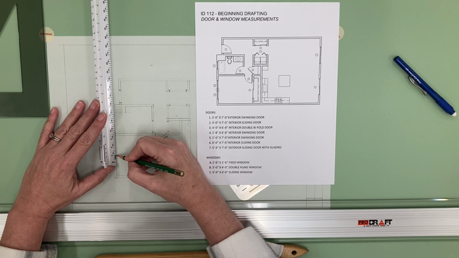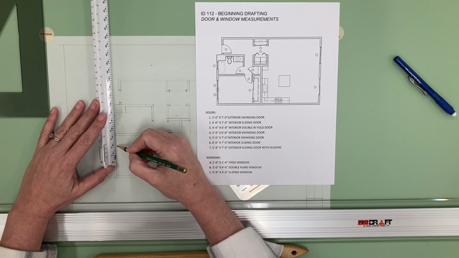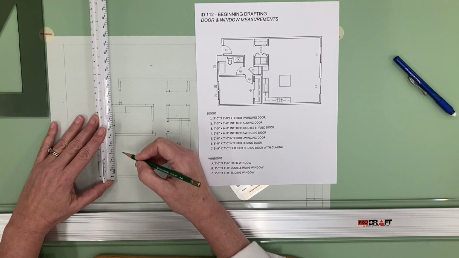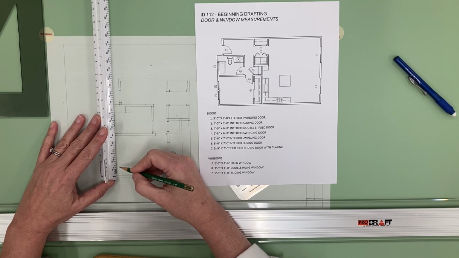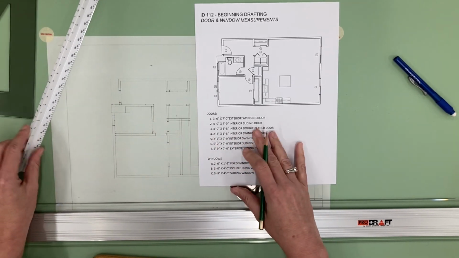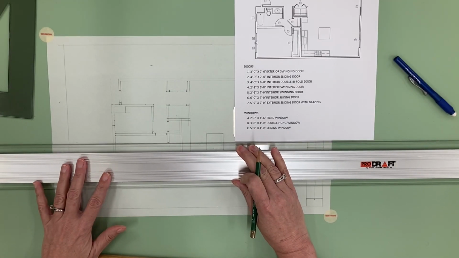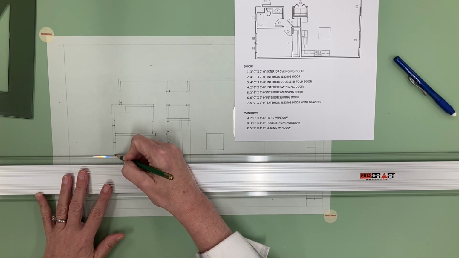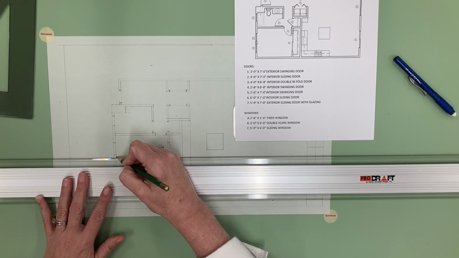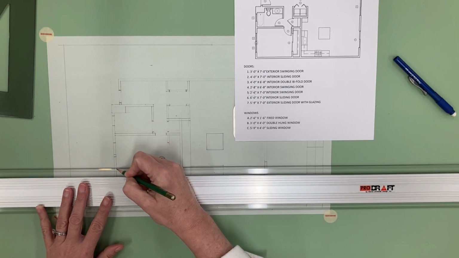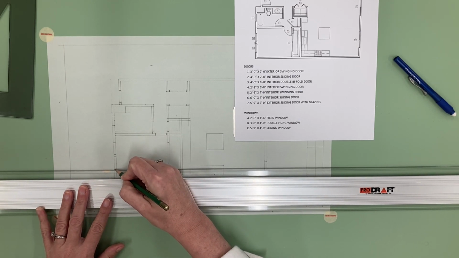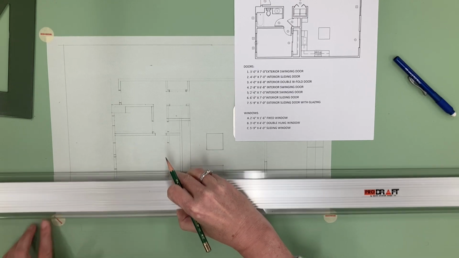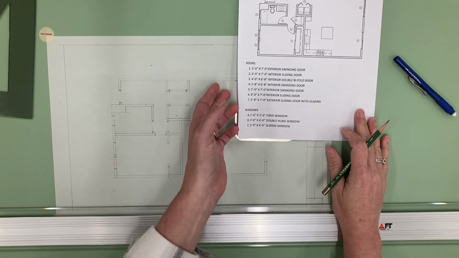So we're going to find 3 inches on either side of our middle point, and then go 3 feet on either side of that. And that will give us two nice centered openings for 3-foot windows.